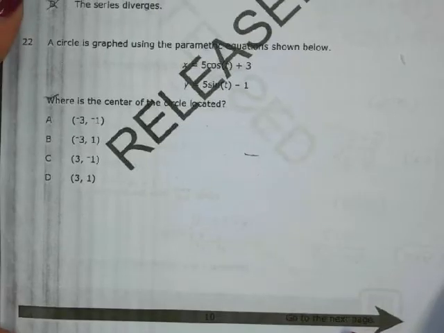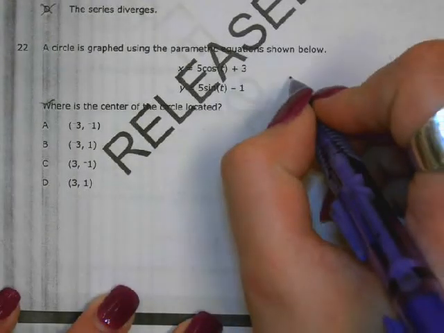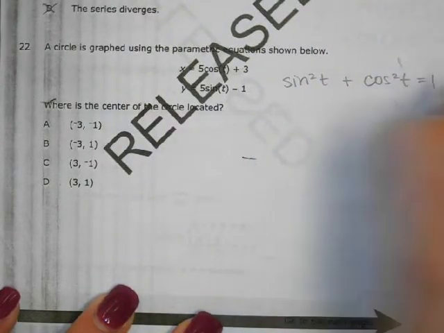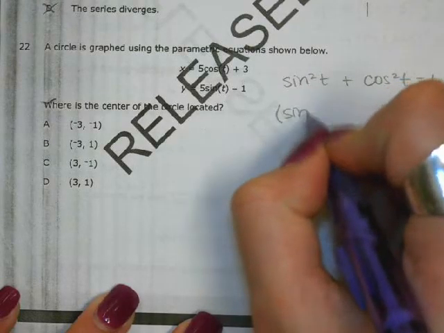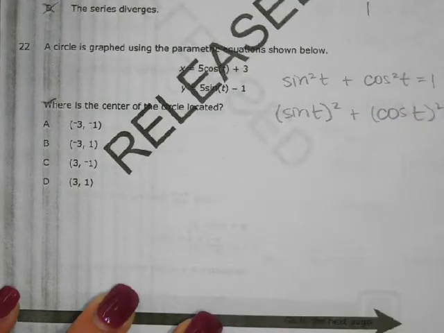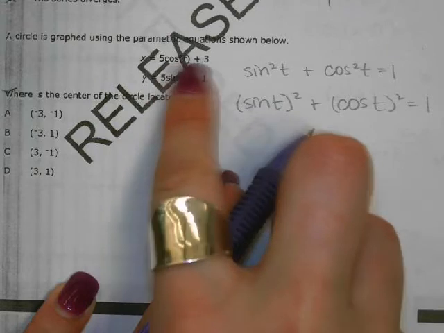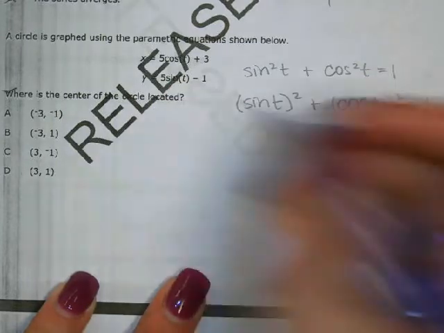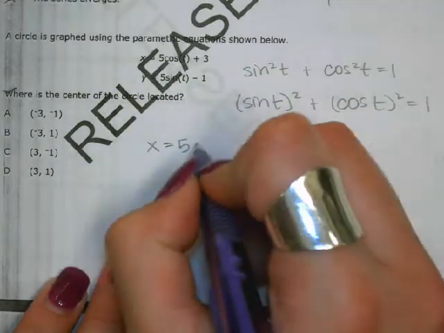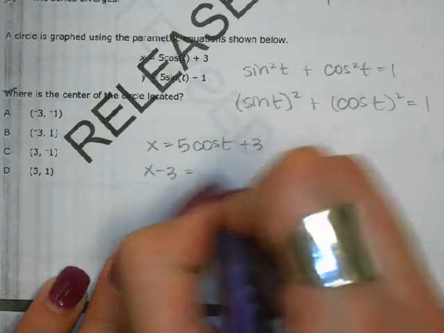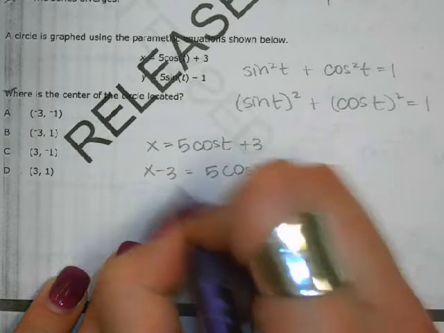All right. Problem 22, we have a circle from the parametric equation. So remember here, we're going to say sine squared plus cos squared equals 1. And that really means that sine of t squared plus cos of t squared equals 1. And so that means we have to take these two formulas and we have to isolate cos t and we have to isolate sine t. So if I have x equals 5 cos t plus 3, I'm going to go ahead and minus the 3, and then I can divide the 5.